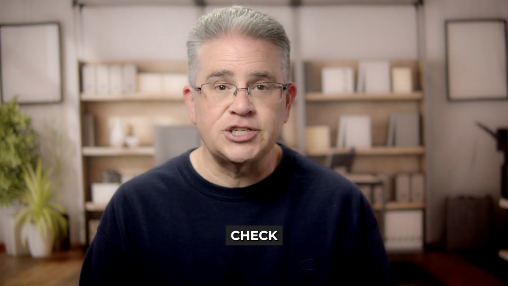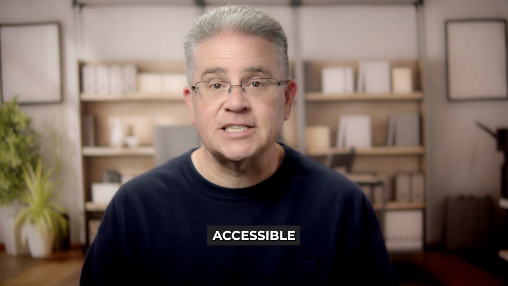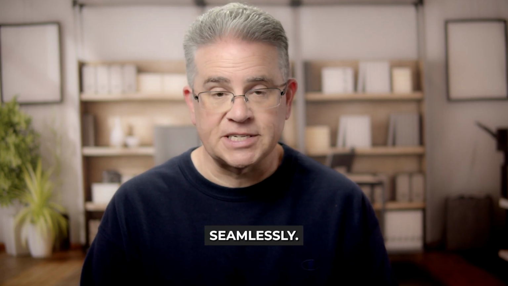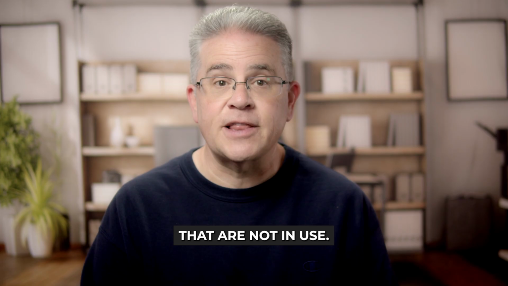Remember to regularly check for firmware updates and maintain a clutter-free channel environment. With these solutions, you'll have a more reliable and accessible Wi-Fi network that functions seamlessly. Always prioritize network security by periodically updating your router's passwords and disabling any networks that are not in use.